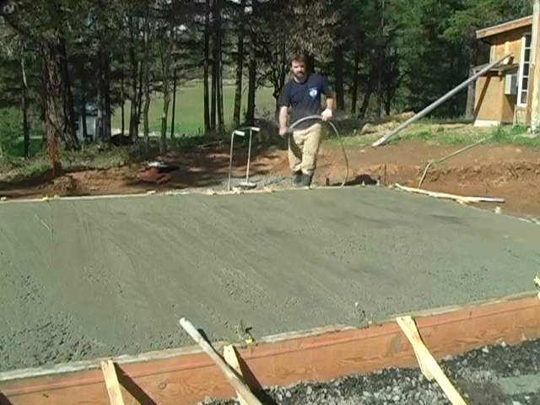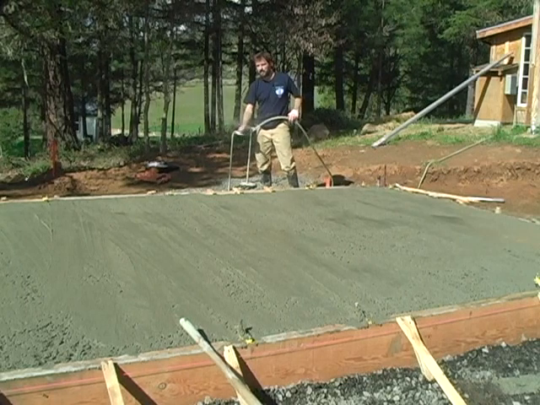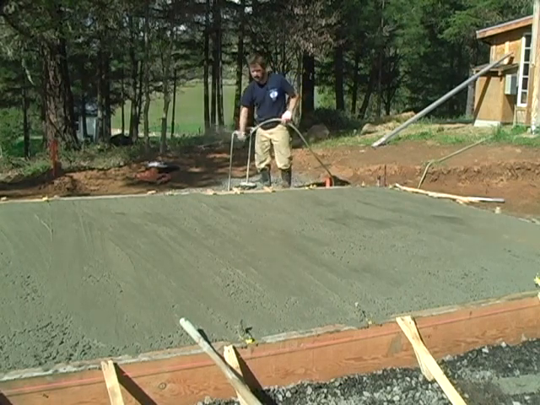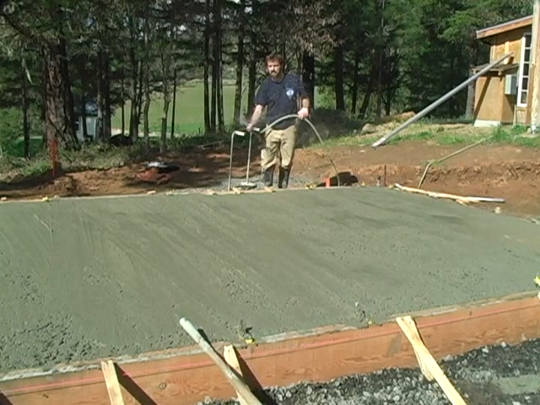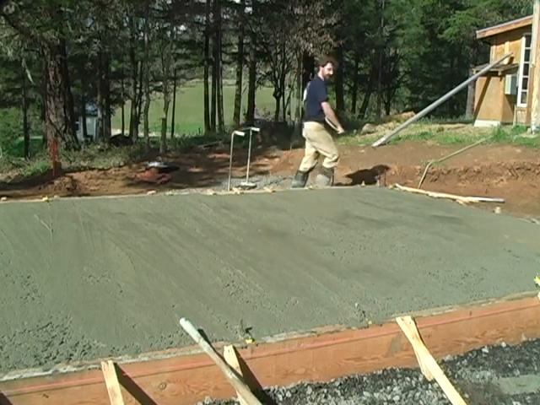Now we've got a pretty strong sun here, so I'm going to just mist the concrete down as we go in between each stage here so it doesn't fire off too fast, and just finish cleaning off my tools.